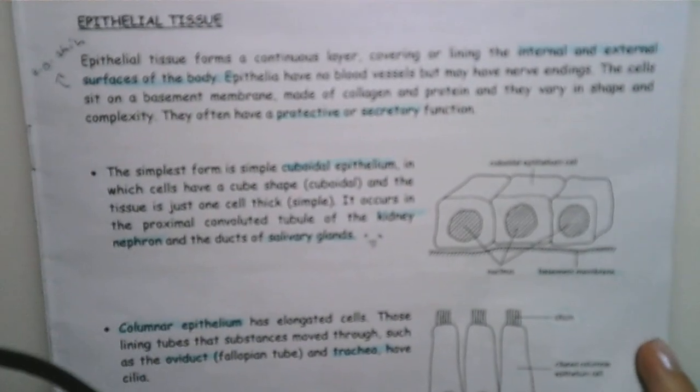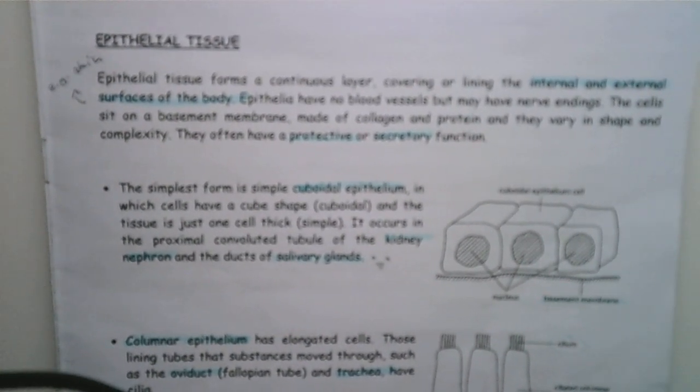Epithelial tissue forms a continuous layer covering or lining the internal and external surfaces of the body, like your skin or in your gut. Epithelia have no blood vessels, but may have nerve endings. The cells sit on a basement membrane made of collagen and protein, and they vary in shape and complexity. They often have a protective or secretory function.